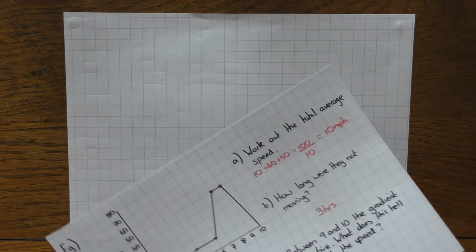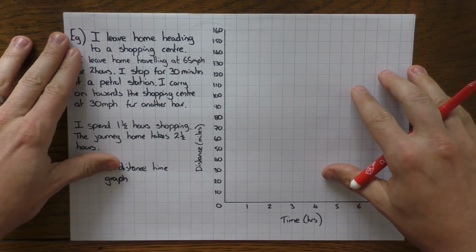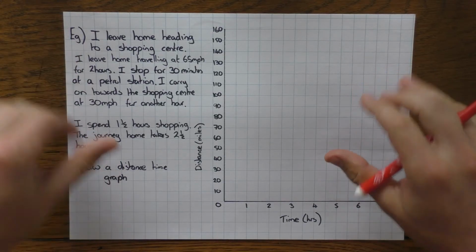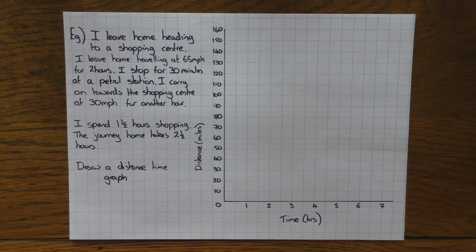And the final thing we're going to do is have a look at how you draw one yourself. So here is the question, okay, and you just take it step by step. Definitely get a ruler, definitely get a pencil. In case you make a mistake, you can obviously rub it out, and a ruler makes this nice and neat, and you will lose marks for accuracy if you don't use a ruler, so definitely have one.